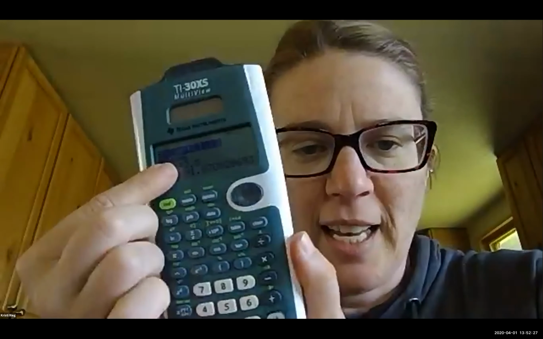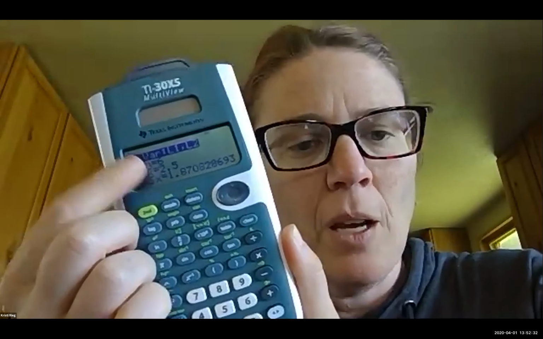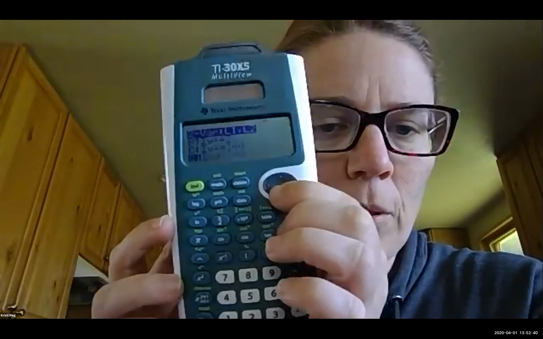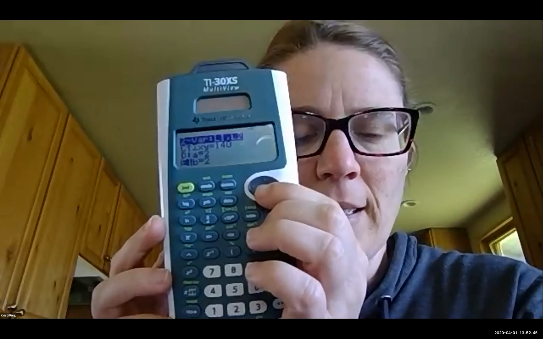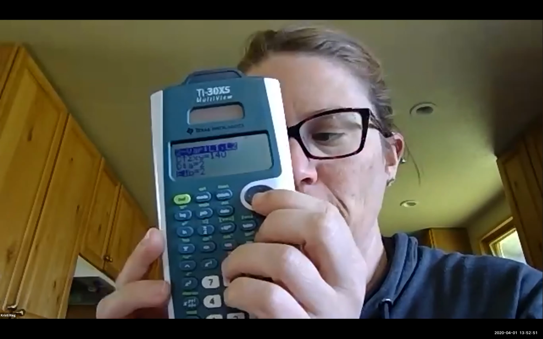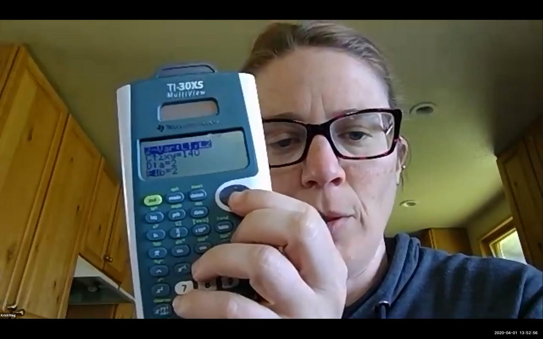It gives us a similar screen to what we've seen before. The main difference is that it says two variable L1, L2 instead of one variable L1, L2. Okay, I'm going to scroll down. Keep scrolling, and I see A and B. A is the slope, B is the y-intercept. So scroll down and make sure you can find A equals 2, B equals 2. When I get back to the screen, I'll show you how to plug those in.